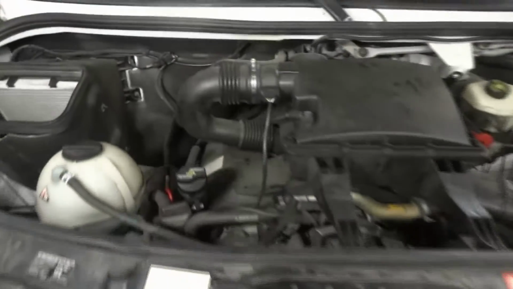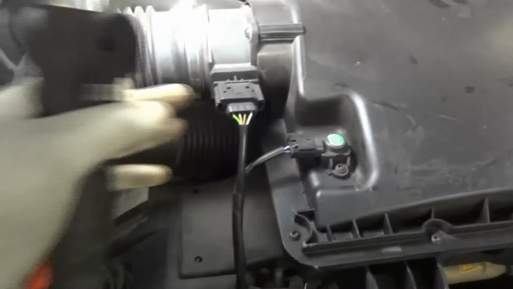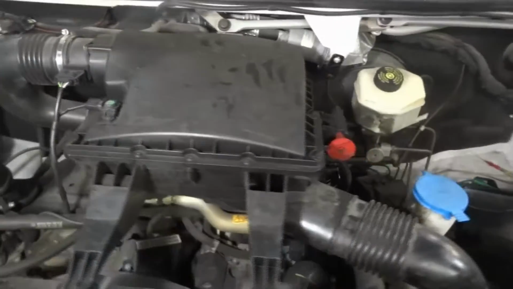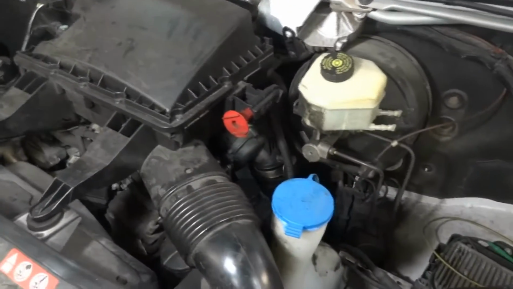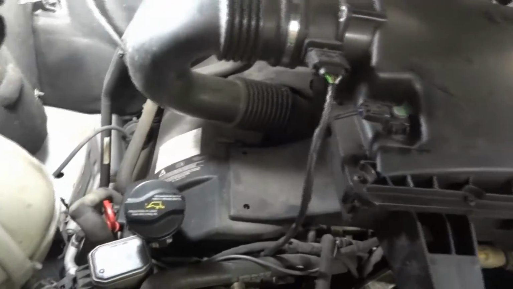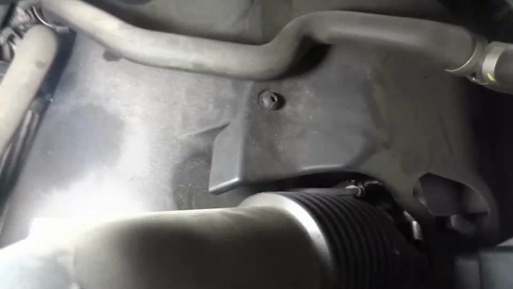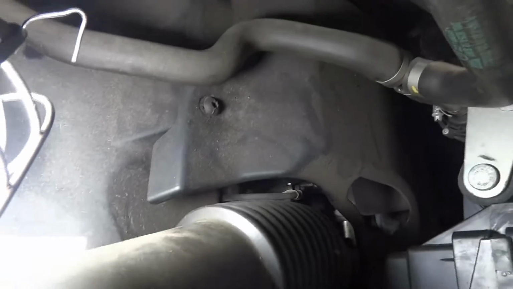Alright, so here we are. I am here under the hood. Here's our mass airflow sensor, and everything looks pretty good here. I do not see a cracked hose. There is a gasket between this inlet tube and the turbo. I don't like how it's kind of sticking out. It's probably leaking from there. Can you guys see that? It's such a tight fit, guys. It's gonna be hard for me to show you.